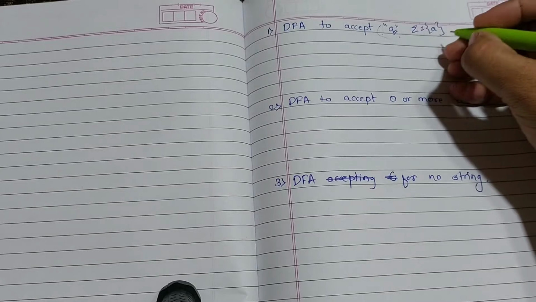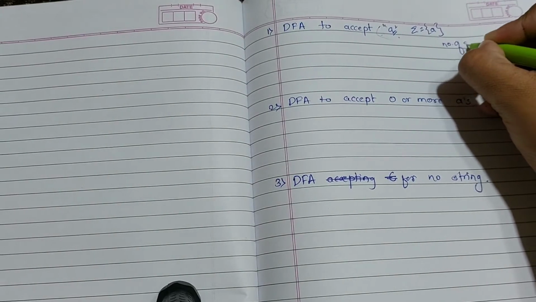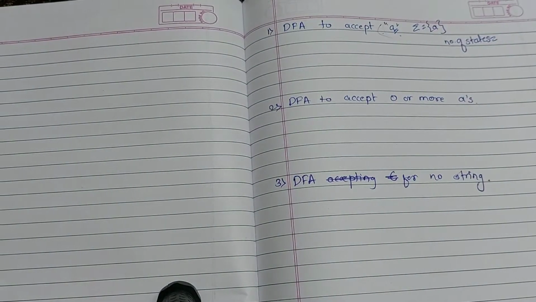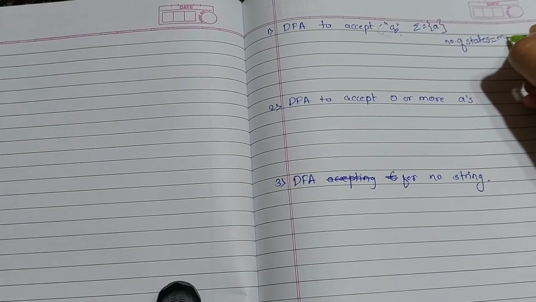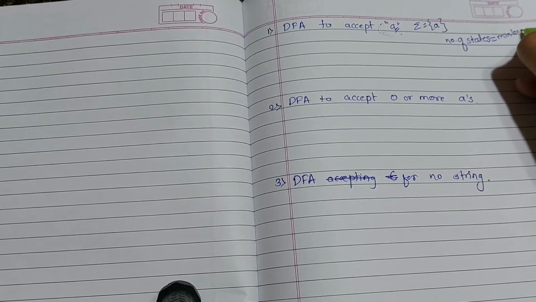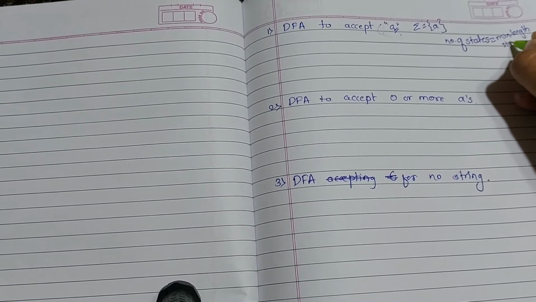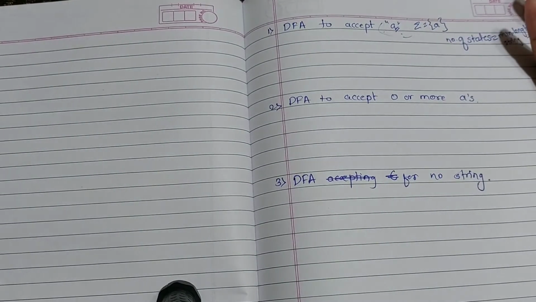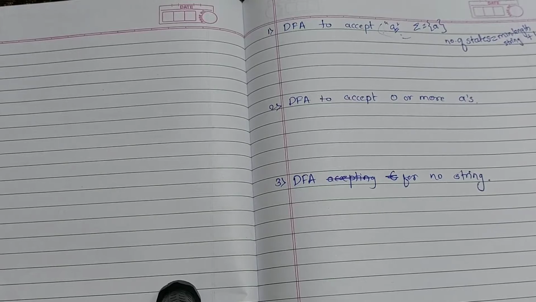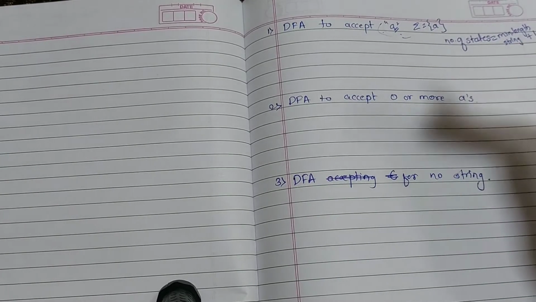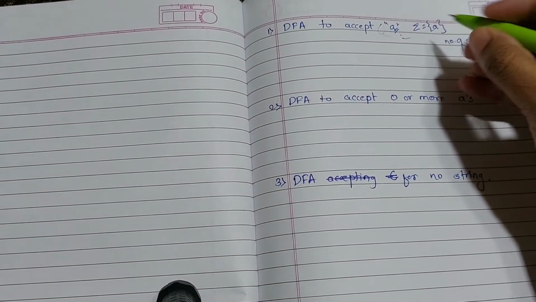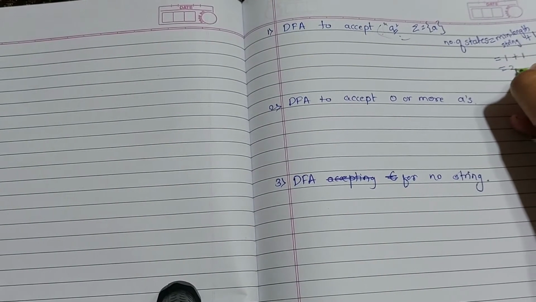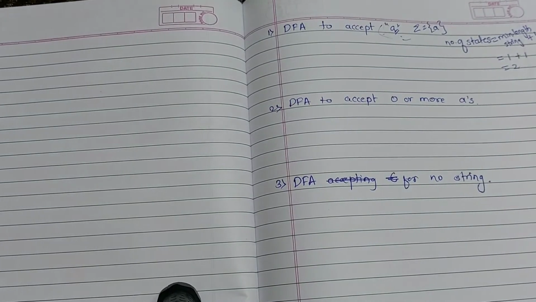Now the first step, we require the number of states. The general formula used to calculate the number of states is the minimum length of string plus 1. Here there is no minimum or maximum, they have just given the string only. So the length of the string is 1, plus 1, that is equal to 2. So we require 2 states.